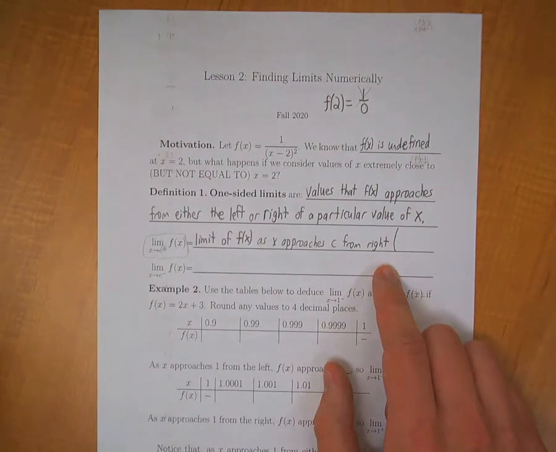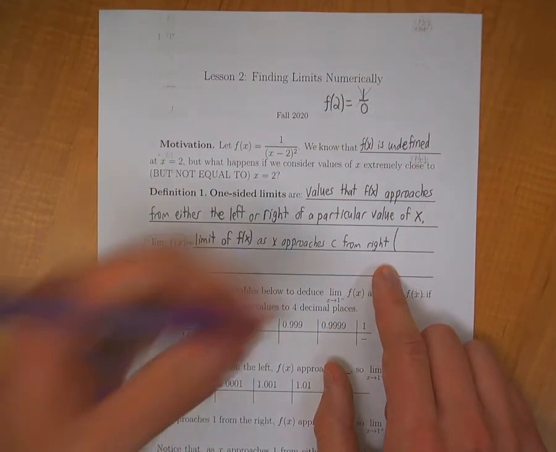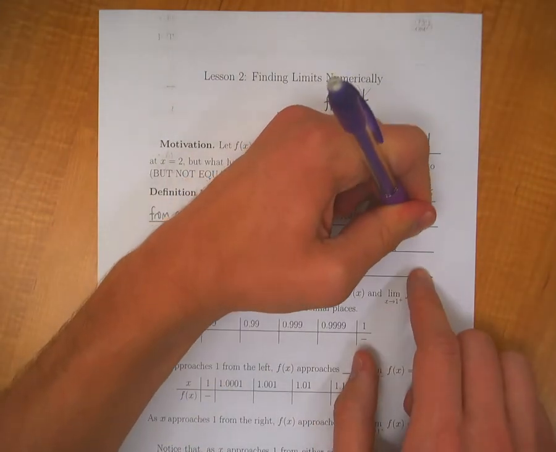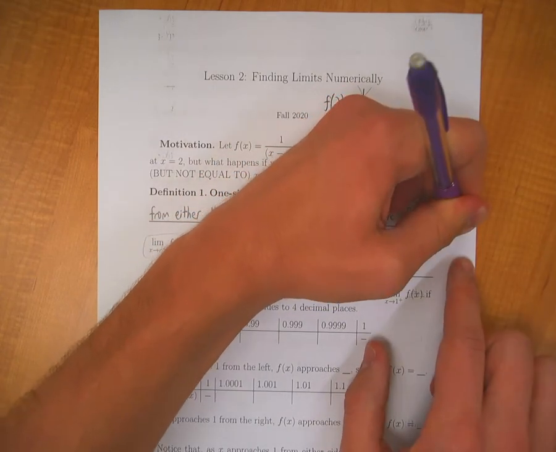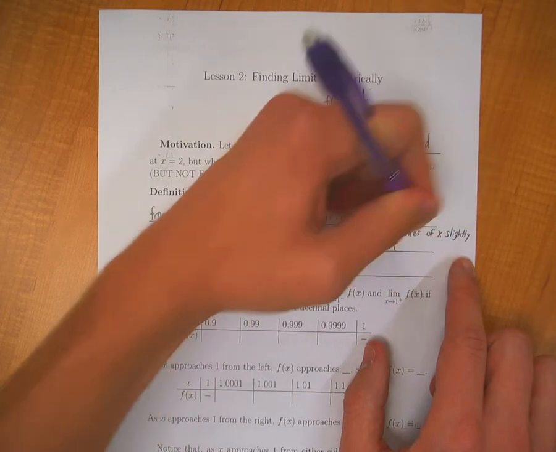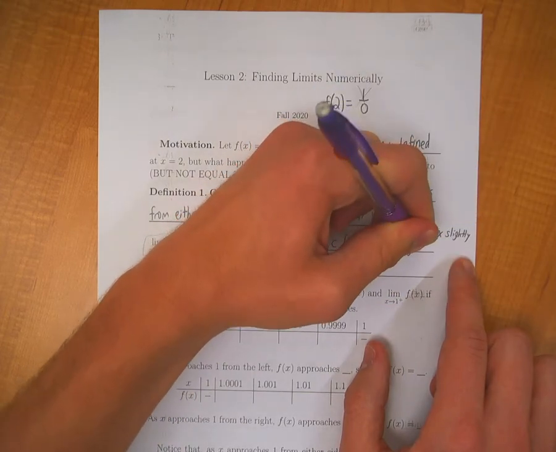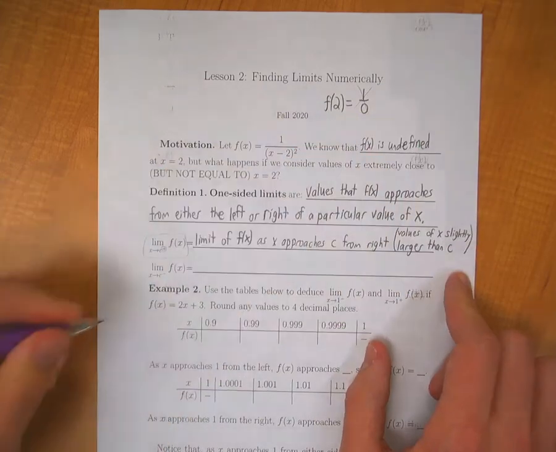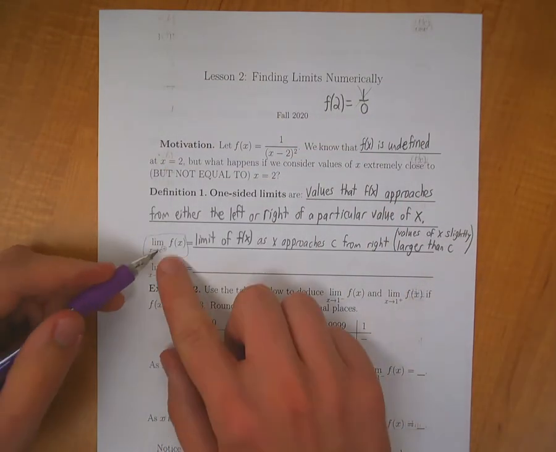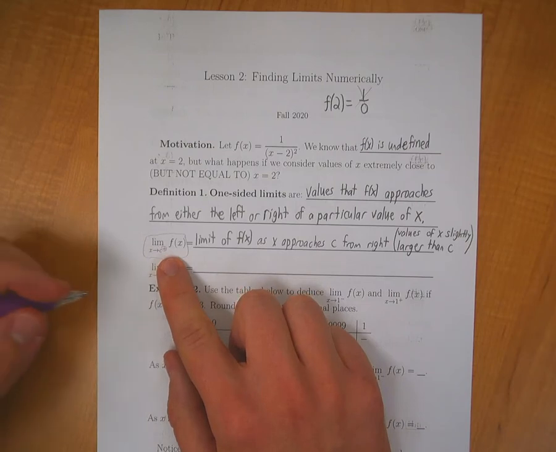Another way of saying that is that we focus on values of x slightly larger than c. Okay? So that's if we have a positive superscript.